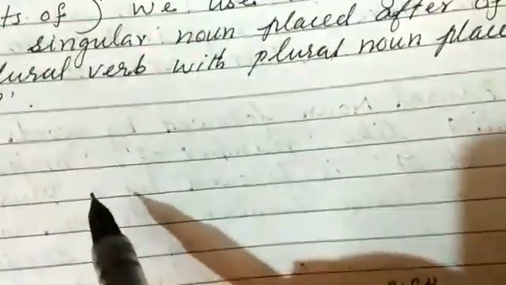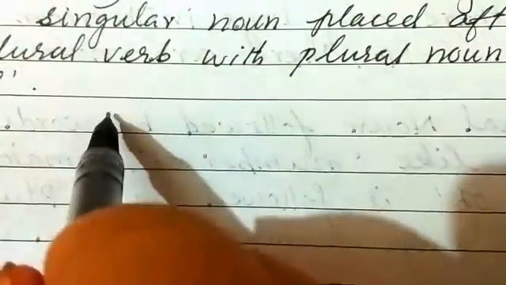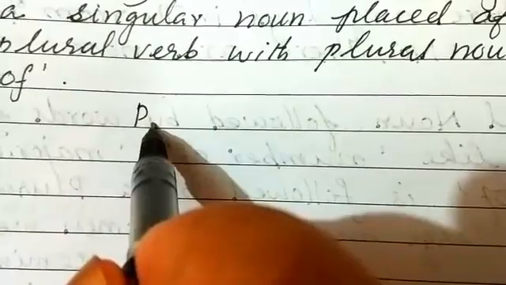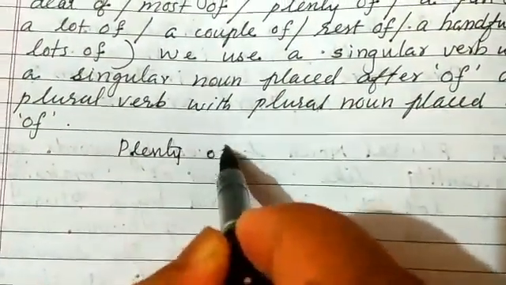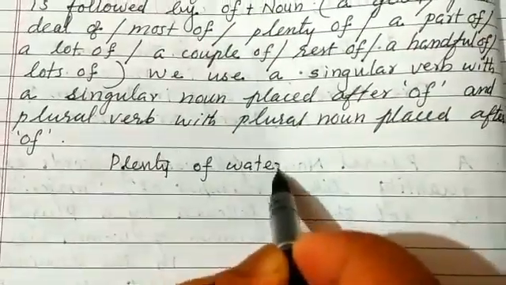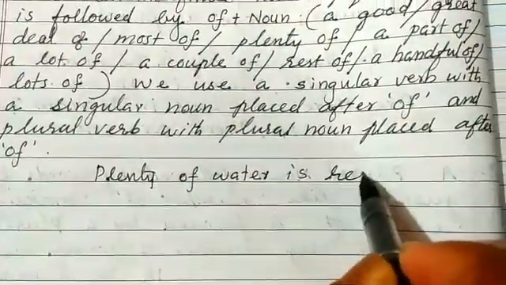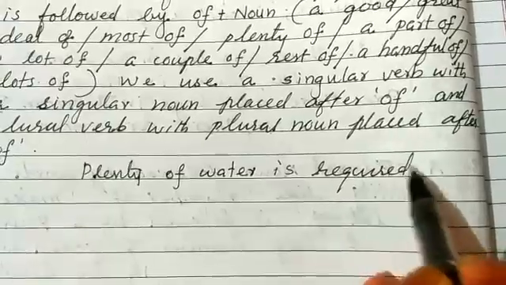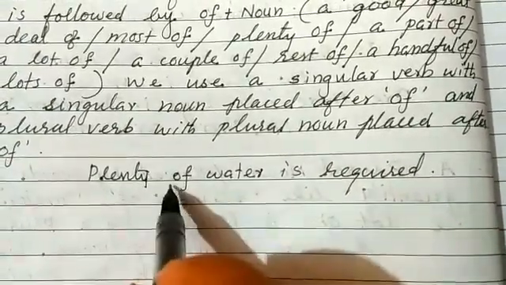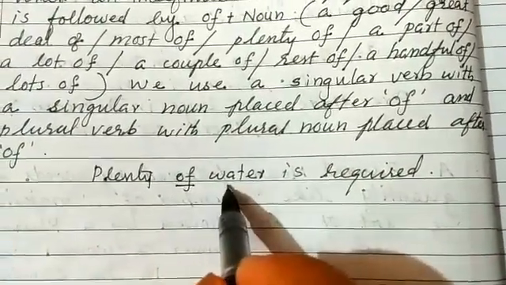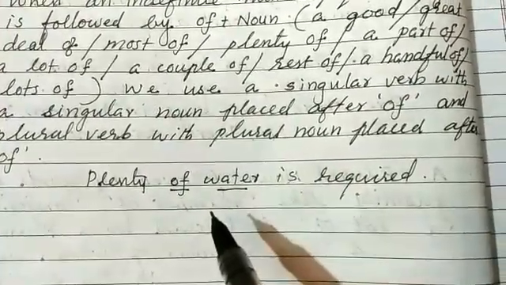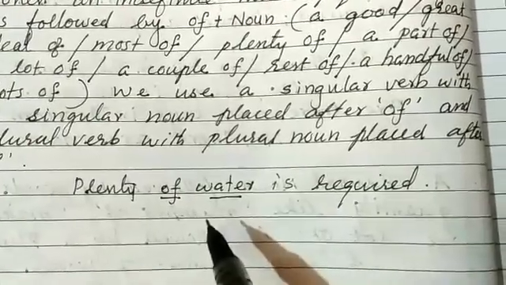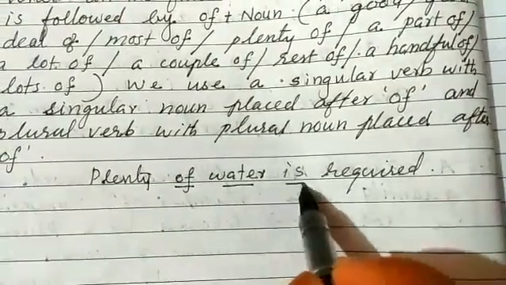For example, plenty of water is required. Of plus singular noun, singular verb.